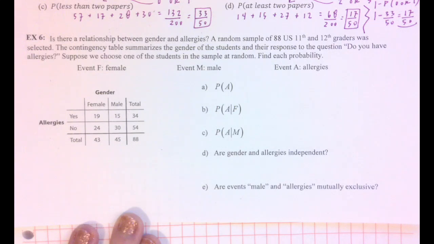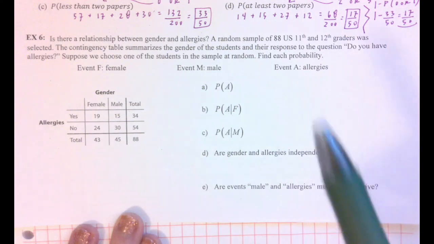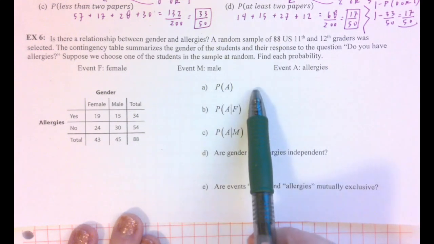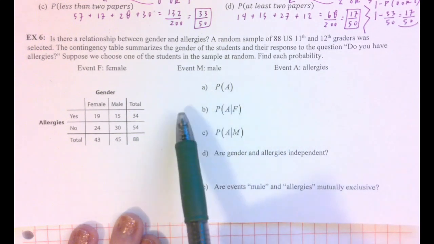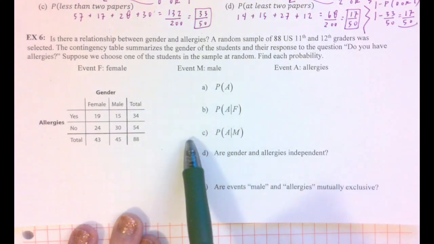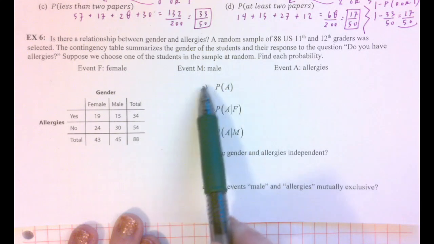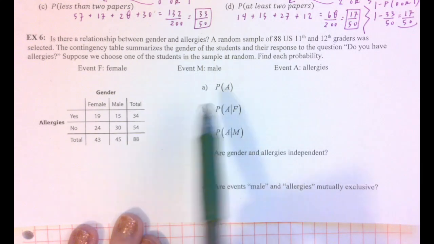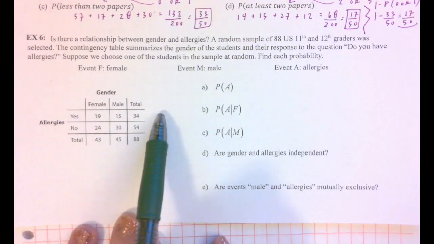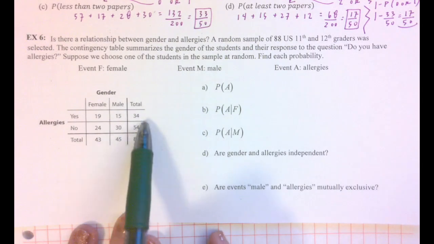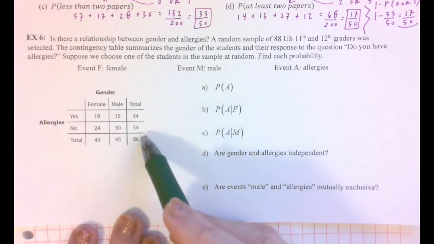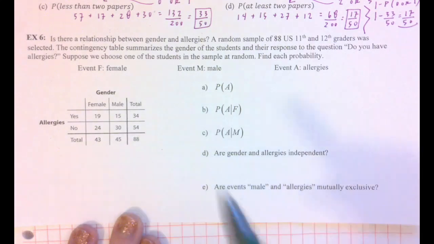If we're going to say that these two scenarios are independent, gender and allergies, then we need to show that the probability of picking someone with allergies is the same if we're picking among females and among males. First, the probability of picking someone who has allergies: allergies, yes, is 34 out of my total respondents, which is 88.